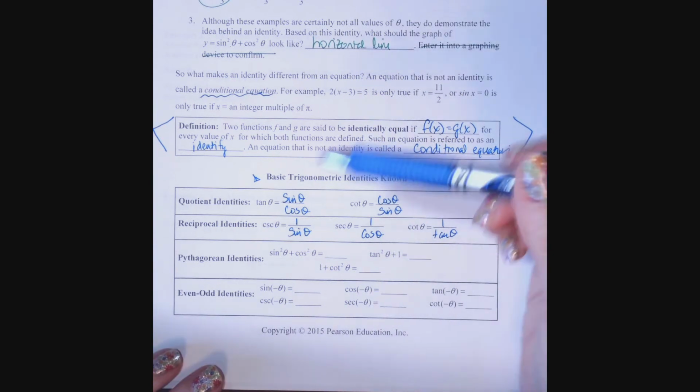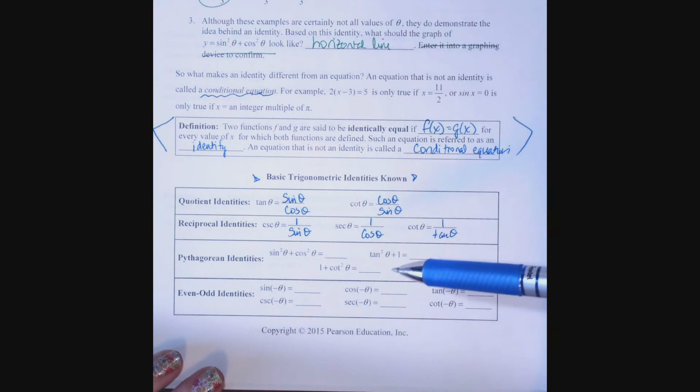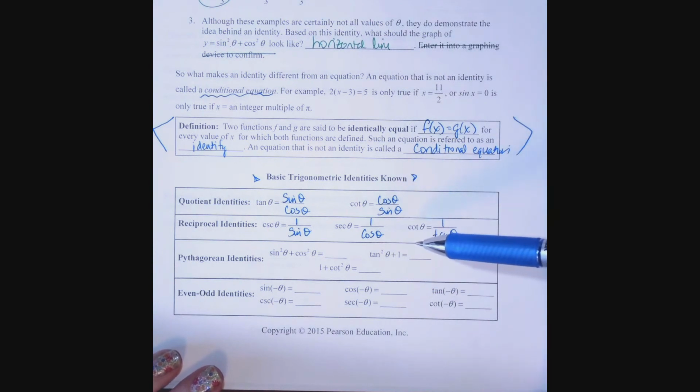Now, remember that my angle, my theta here, I could have used x, I could have used alpha, I could have used any other variable. That is my argument. Do not leave off that argument. If you leave off the argument, it's wrong.